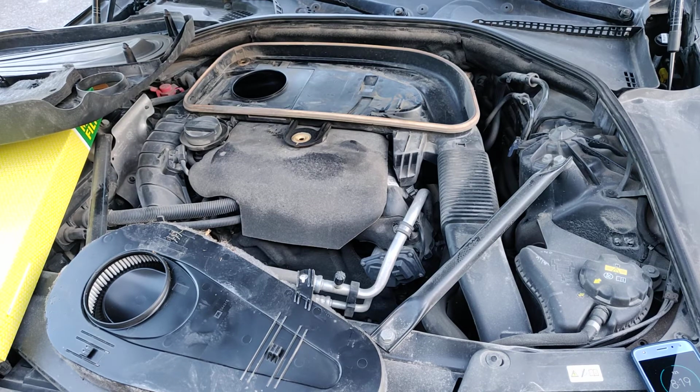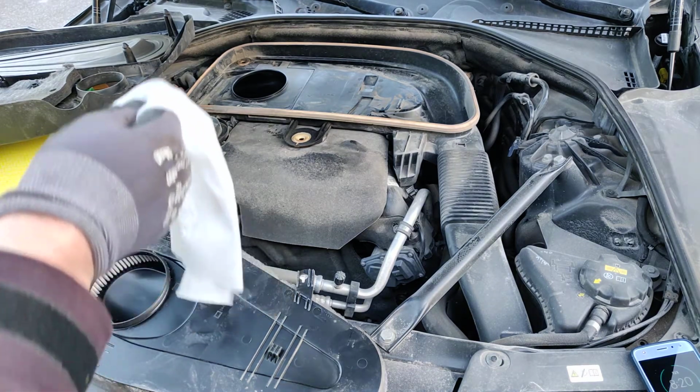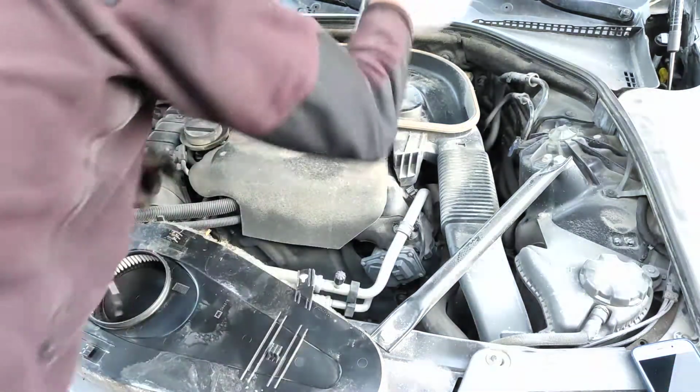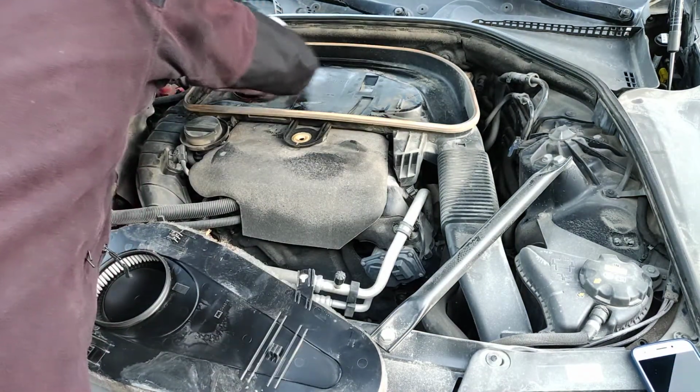Okay, now I have vacuumed the area a bit. I will still use a wet towel to wipe it off, to get some of the dust away.